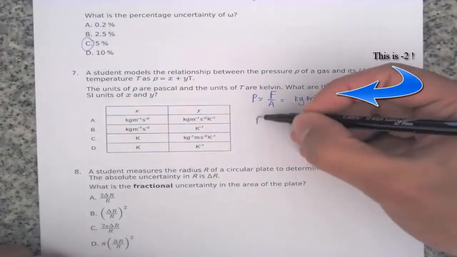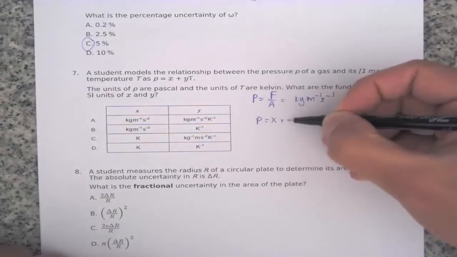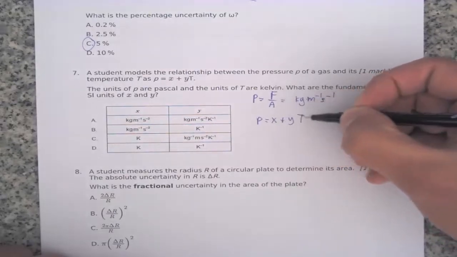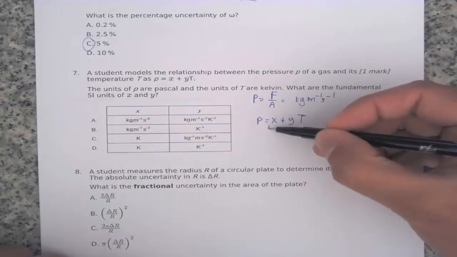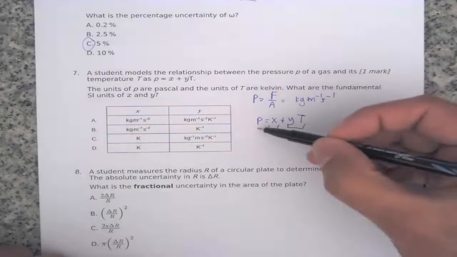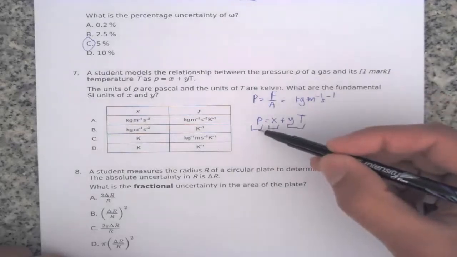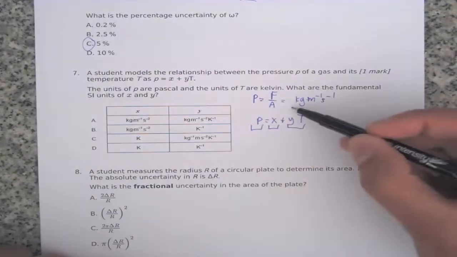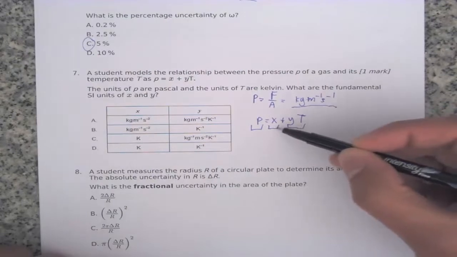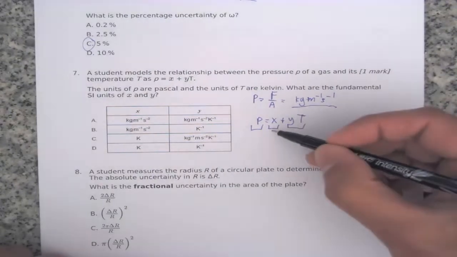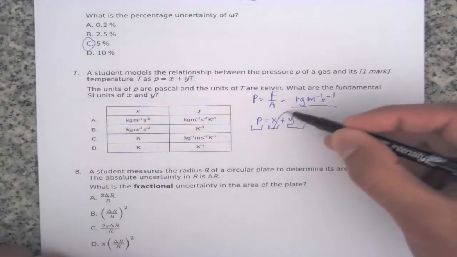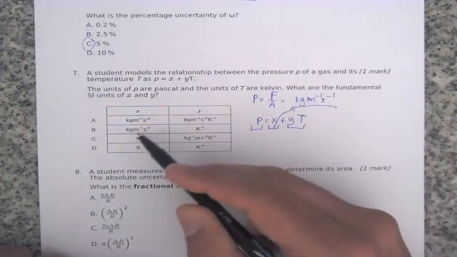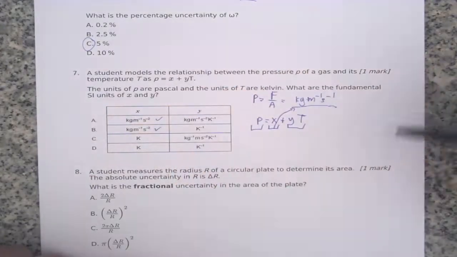So having this relationship now, x plus y times t, you know that both terms need to give you the same units of whatever you have here. So these ones are these fundamental units. So definitely x has to have the same units as this one. And of course here, it can be either A or B.